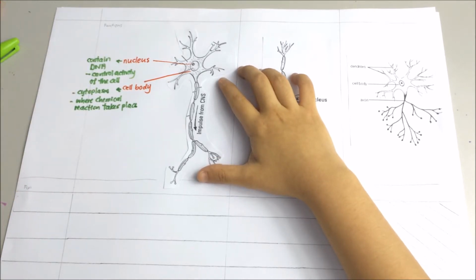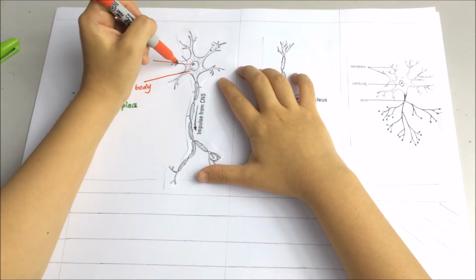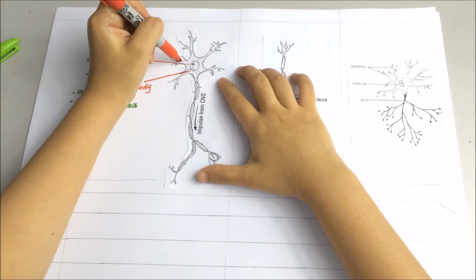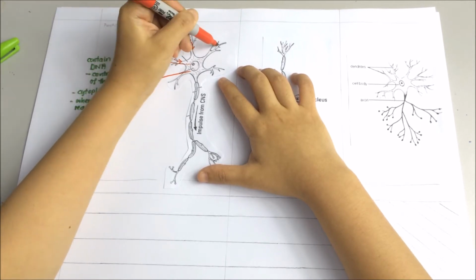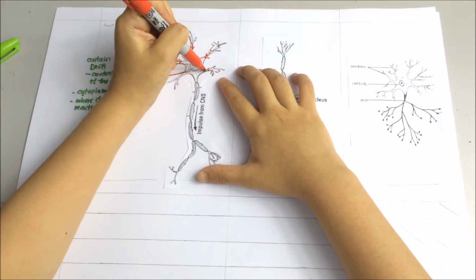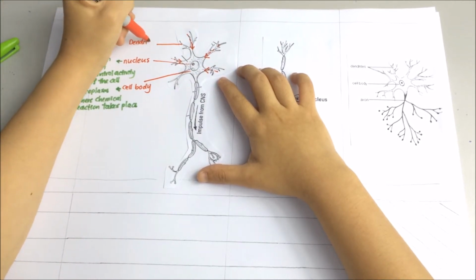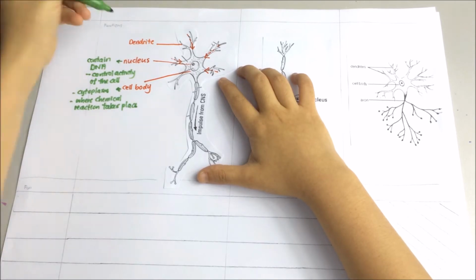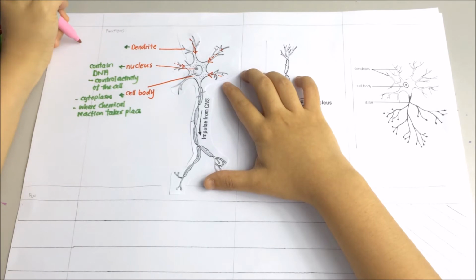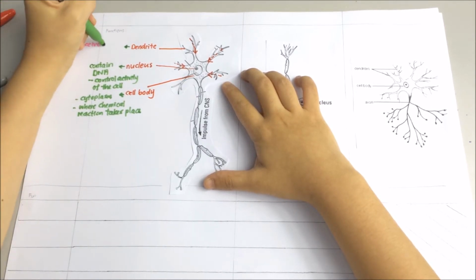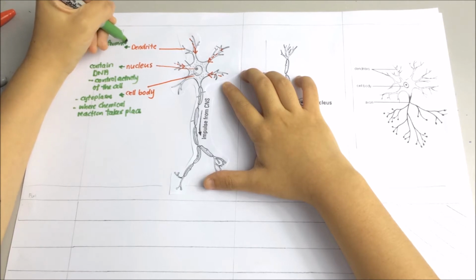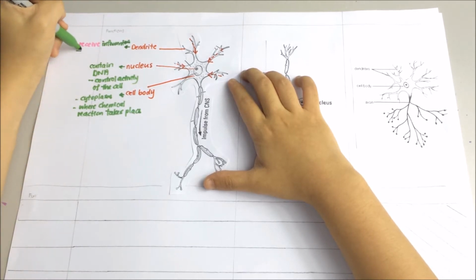Next, there are little tiny fiber projections known as dendrites. Dendrites are fibers that receive information from other neurons. Remember, dendrites always receive.